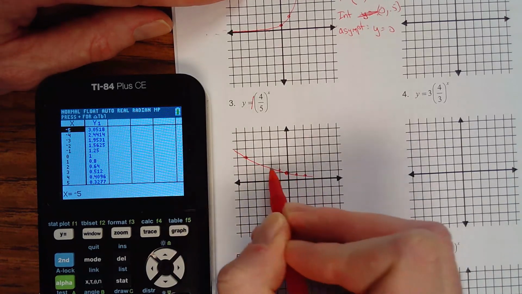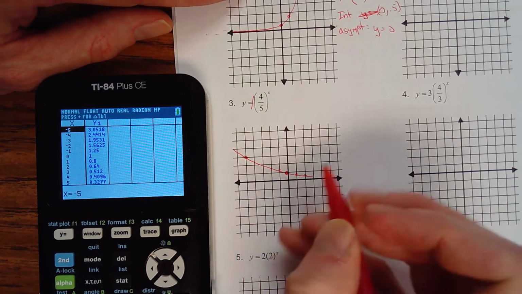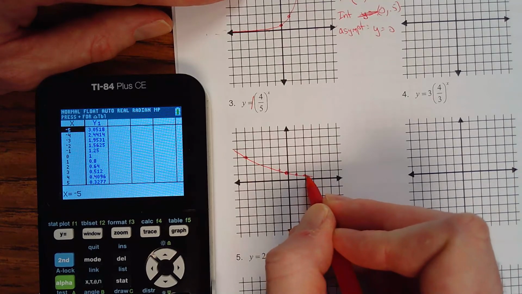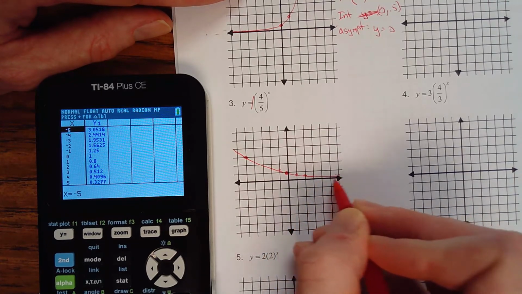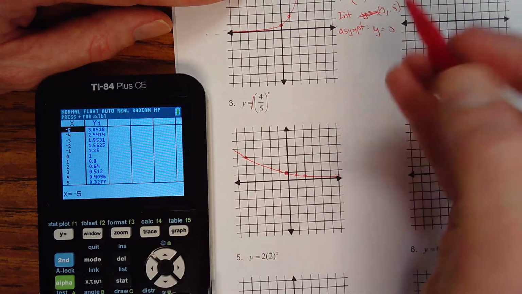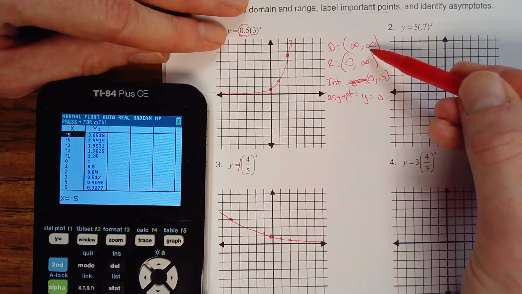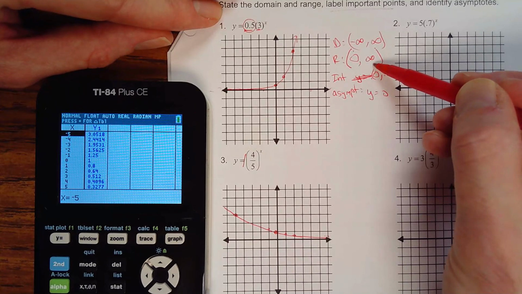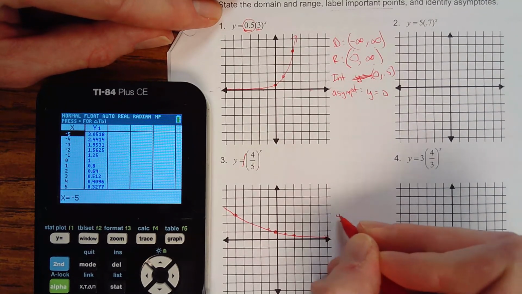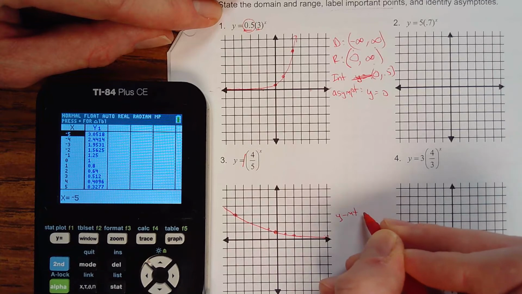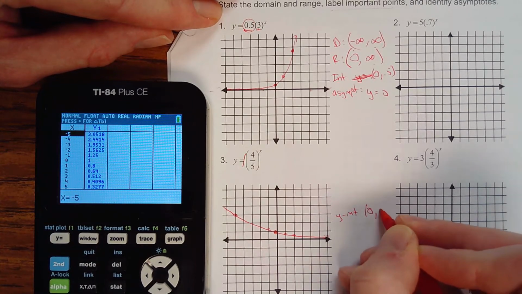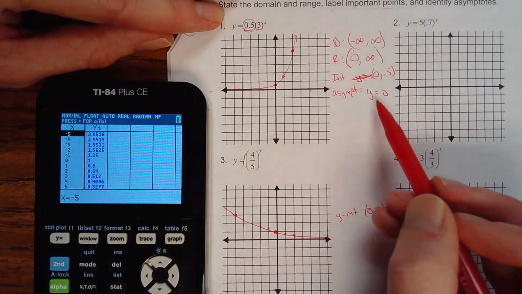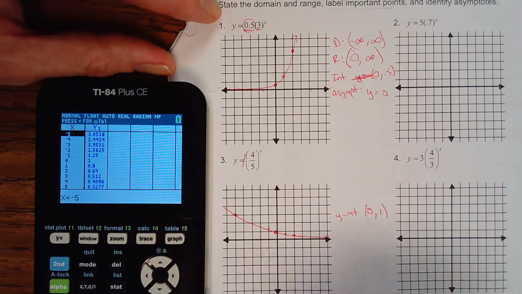But as I go to the right, I'm taking 4/5 of my previous amount. 4/5 of anything is something, so it never gets to 0. So I'm going to have domain negative infinity to infinity, range 0 to infinity. The y-intercept is (0, 1), and the asymptote is y equals 0.